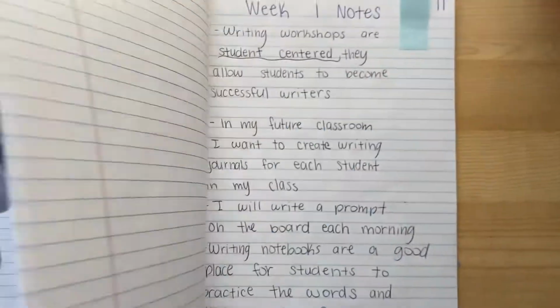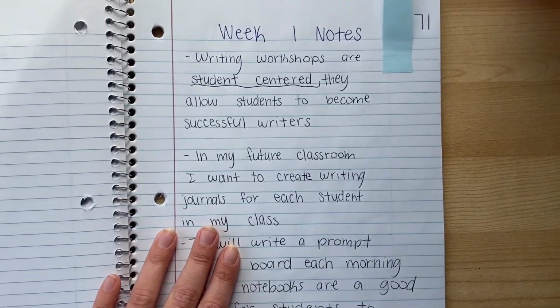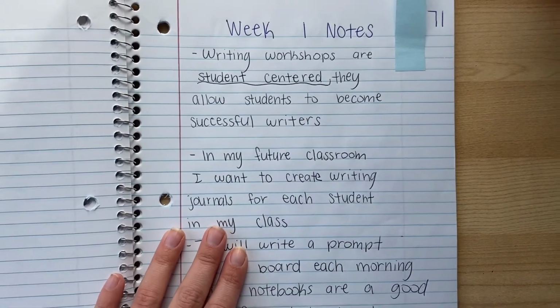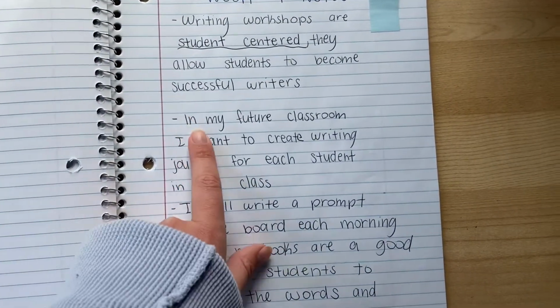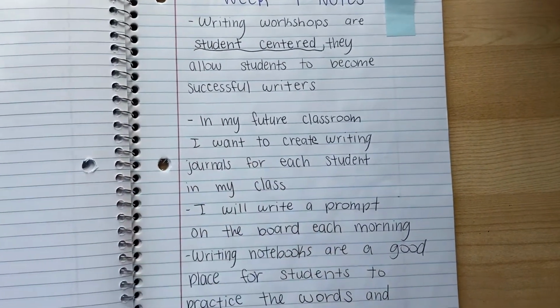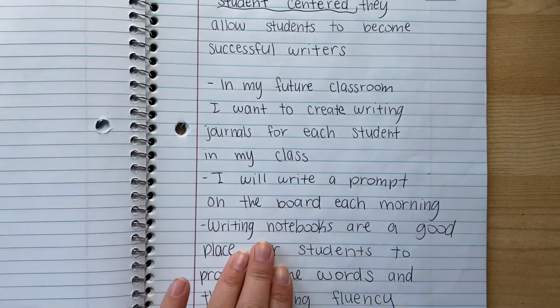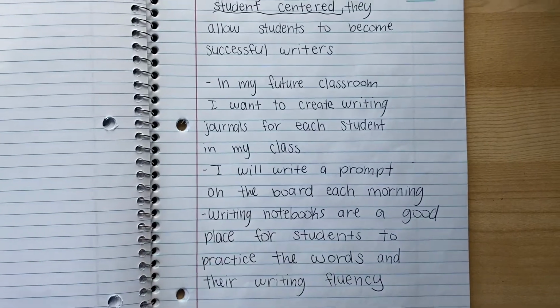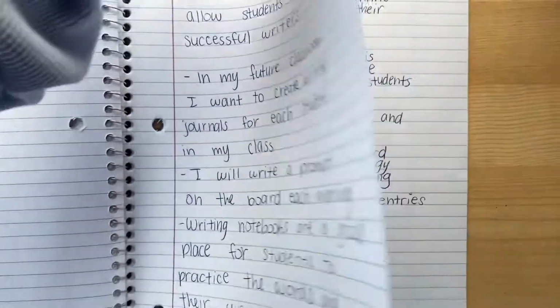And then towards the back, I actually kept my class notes. So this is week 1. I usually just wrote down things from the readings that I liked and that I want to use in my future classroom. For example, I want to create writing journals for each student, and I want to write a prompt on the board each morning, allowing them to write in their notebooks and get their ideas flowing when they first arrive at school.